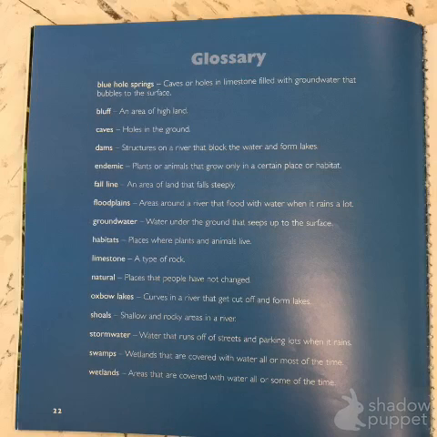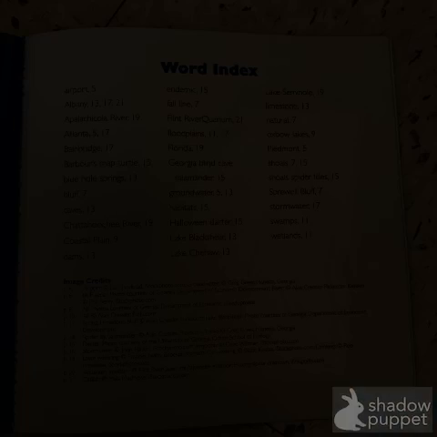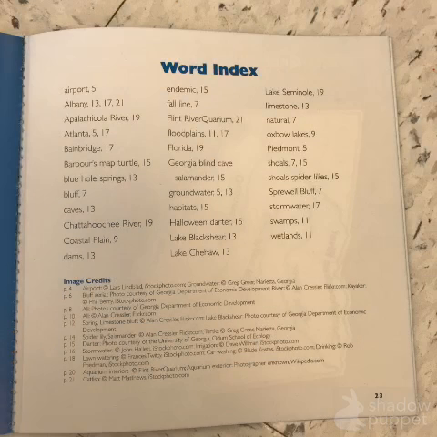This is our glossary. It's got the definitions of the bold words that we found in the text. And this is the index. The index is where we can look to find the information about specific things we needed to look for. If we wanted to know about the Piedmont as it relates to the Flint River, we would look on what page? That's right, page 5.